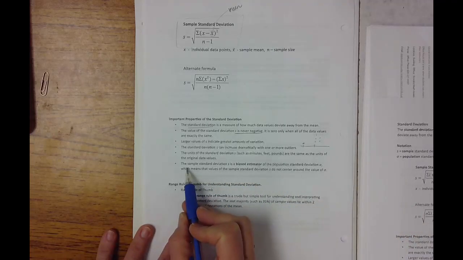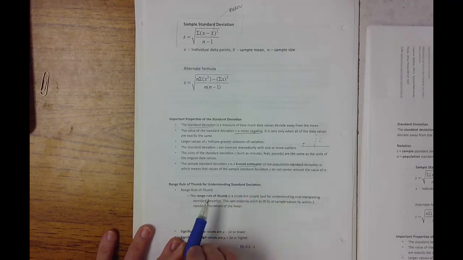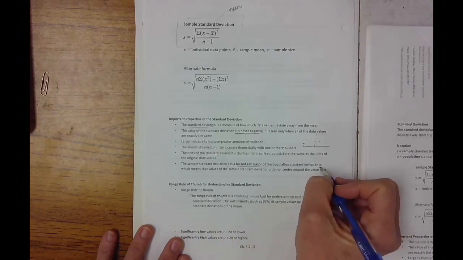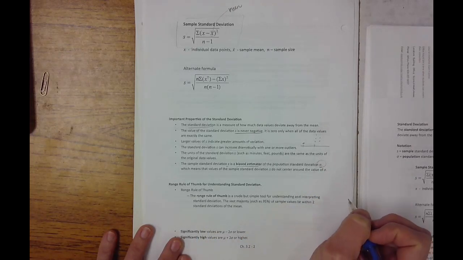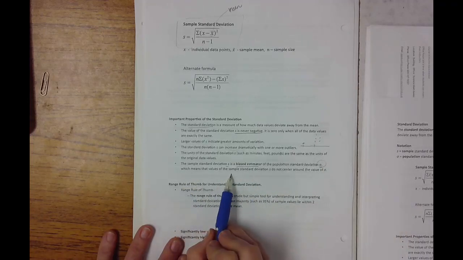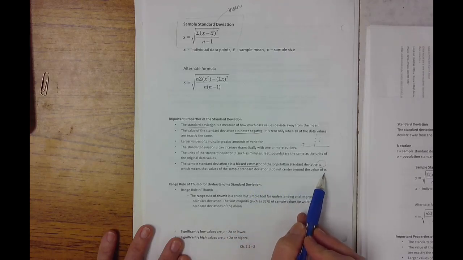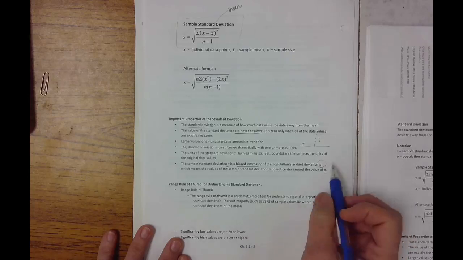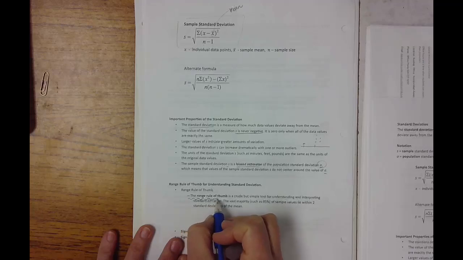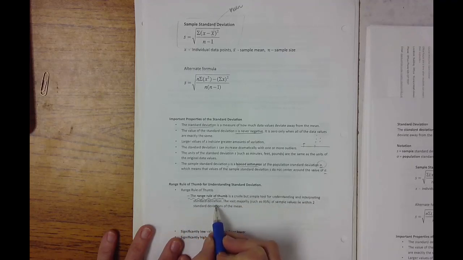And the sample standard deviation S is based on an estimator of the population standard deviation, which is sigma, the lowercase sigma, which is the Greek letter for S. Which means that the sample standard deviations do not center around the value of sigma. The range rule of thumb is a crude but simple tool for understanding and interpreting standard deviation.